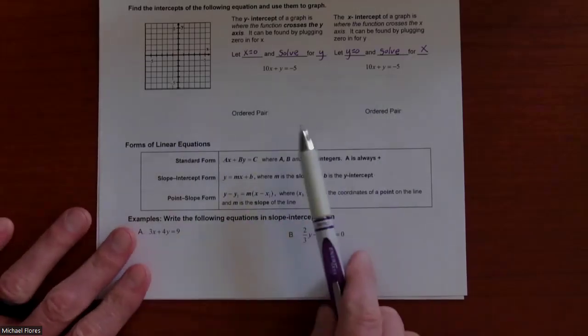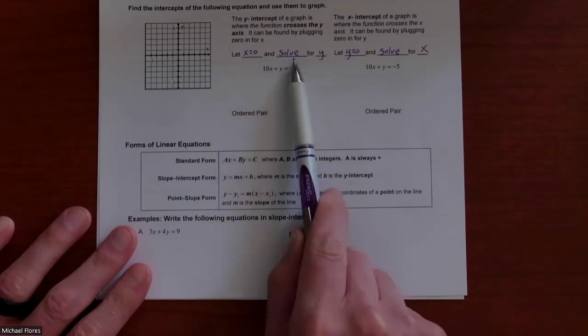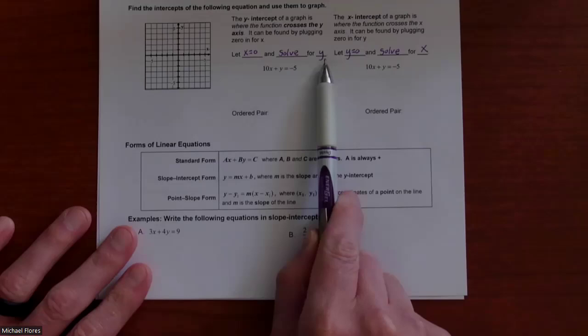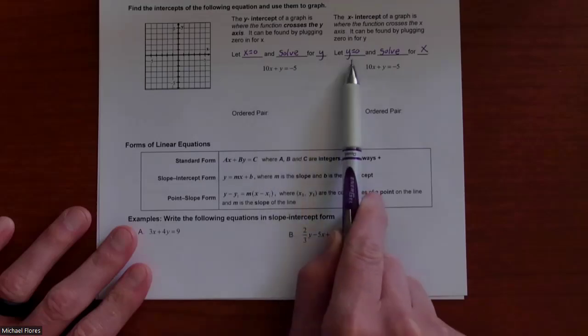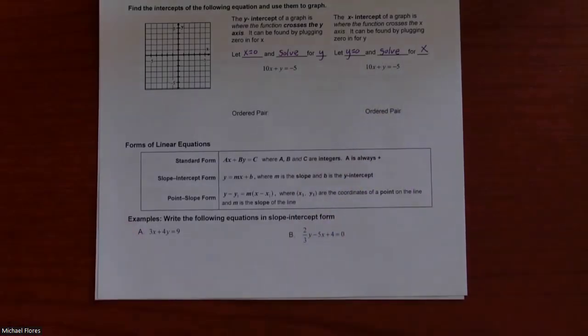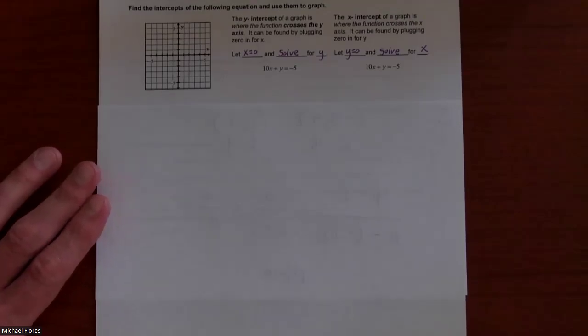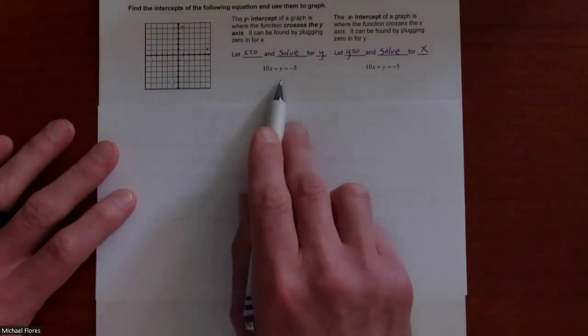All right, let's look at this section here and start filling in these blanks. X equals 0. Solve Y. Here, you're going to do Y equals 0. Solve X. For this exercise, what it wants us to do is graph the x-intercept and the y-intercept and then graph them. So we're going to start solving this one.